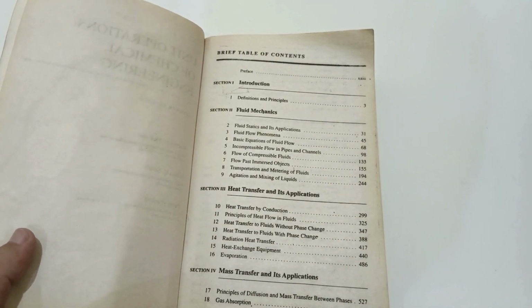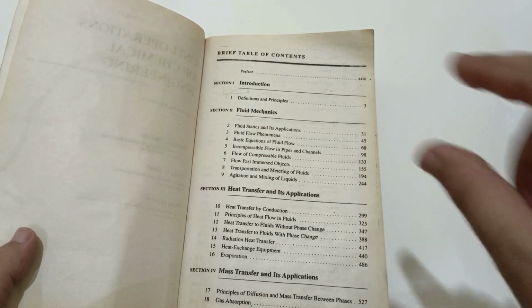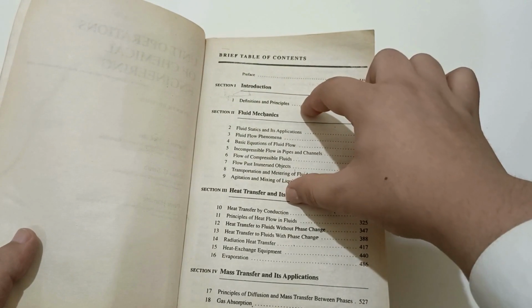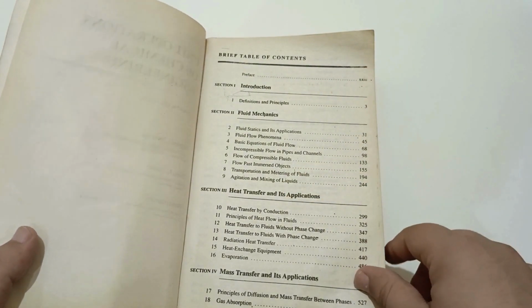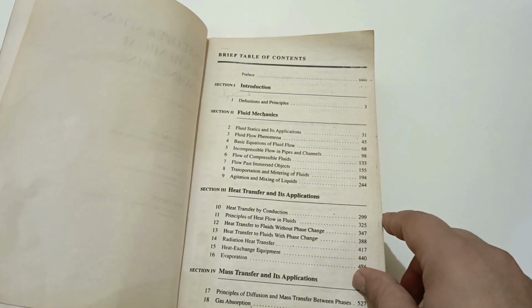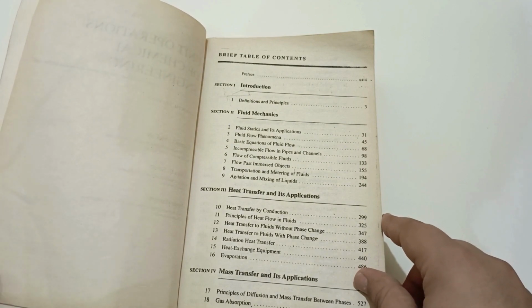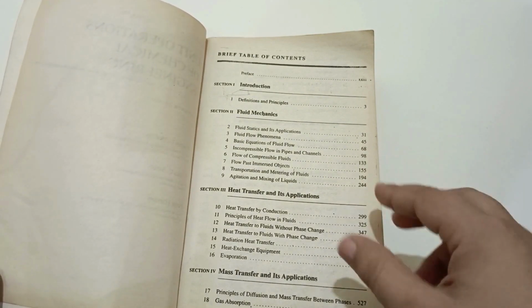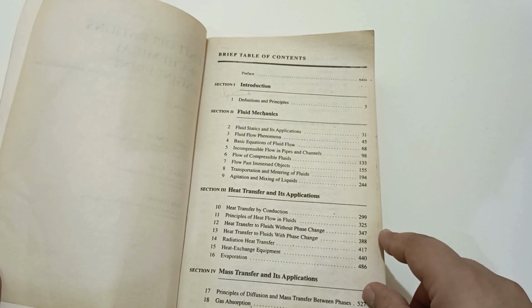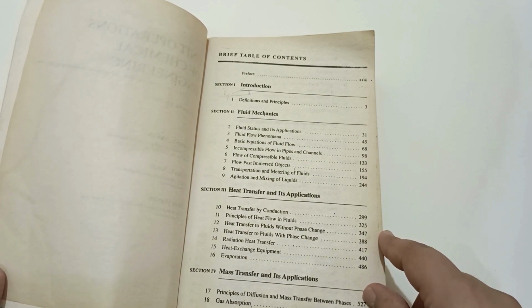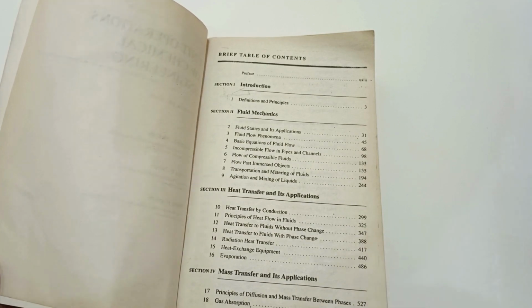I will say in a nutshell that this section covers fluid statics, fluid dynamics, and transport processes, laying the groundwork for understanding the behavior of fluids and various chemical engineering applications.